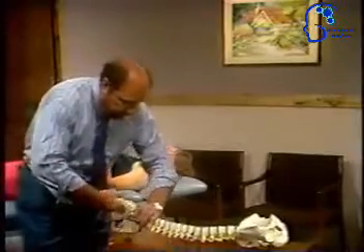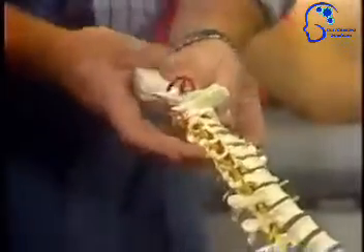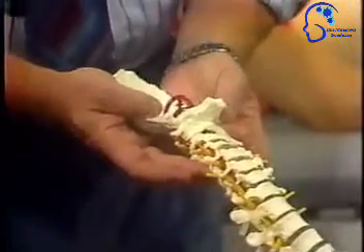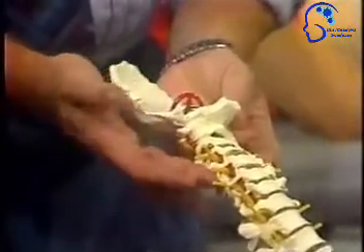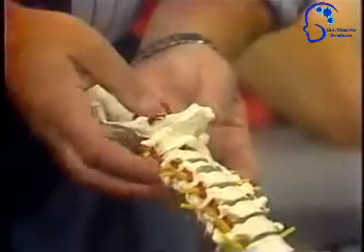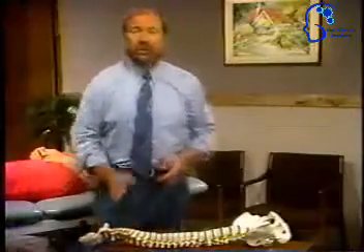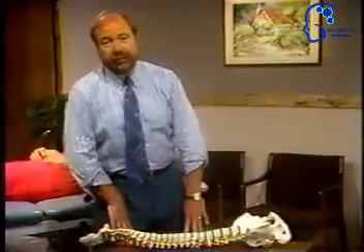For extension, we'll put the neck into its extended position, or at least that segment, and we'll come onto the back of the articular process, compress the two joint surfaces together, and then glide it inferiorly. And the orientation of the facet will guide that glide. And again, we're looking for the amount of glide that occurs, but again, more importantly, the end feel.